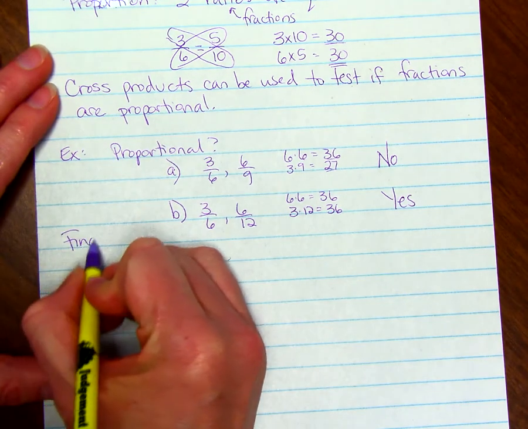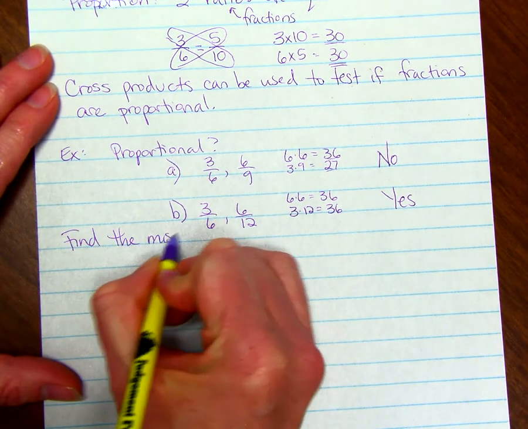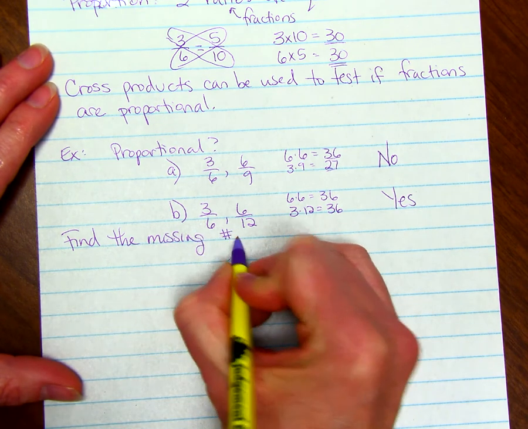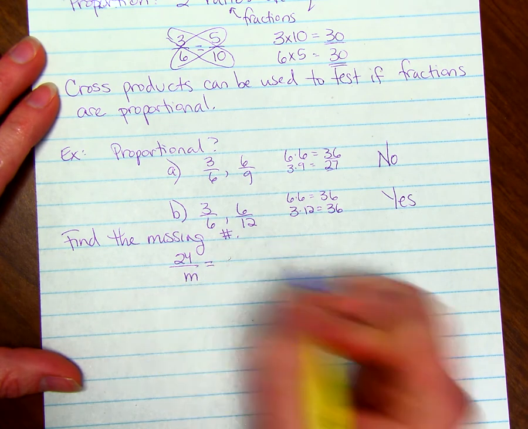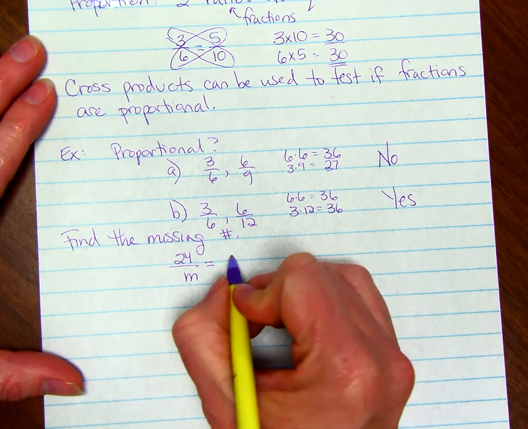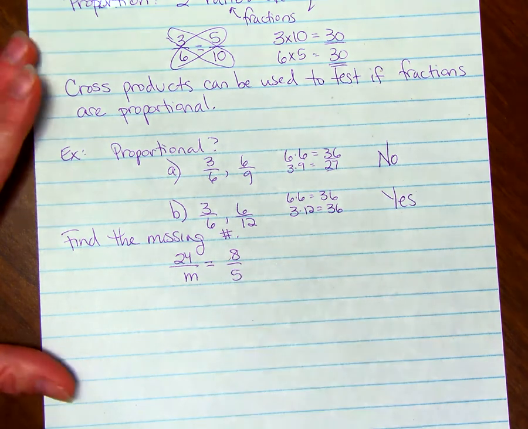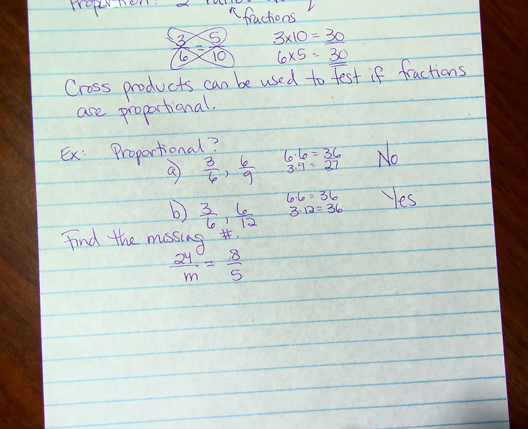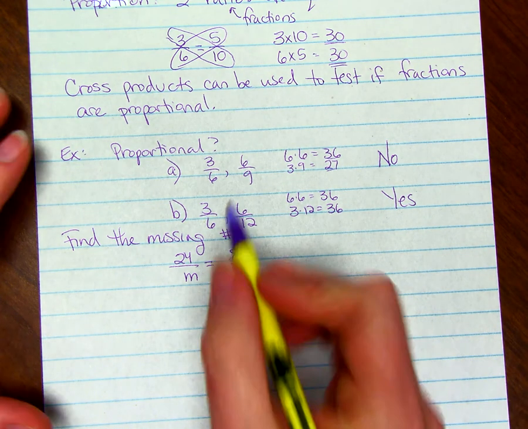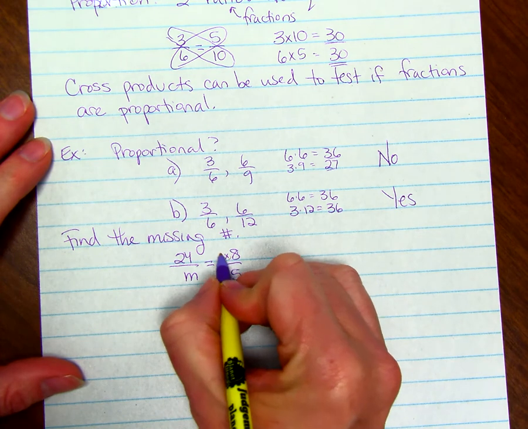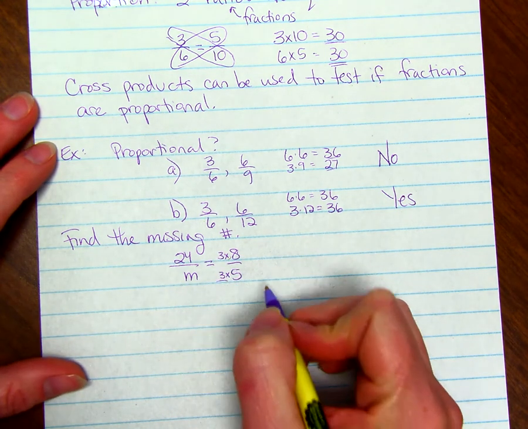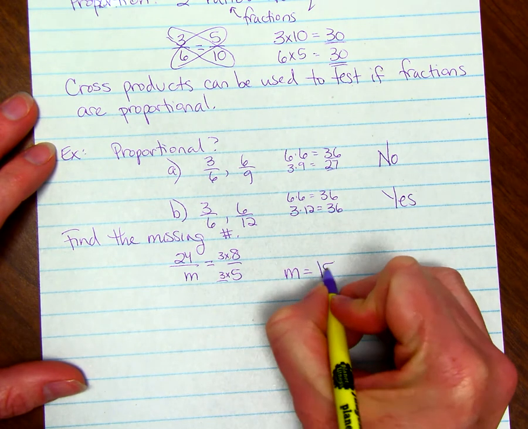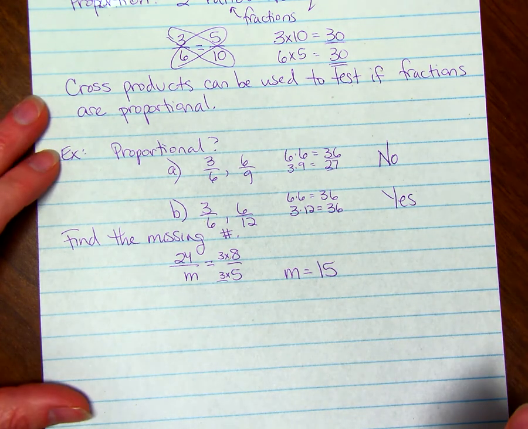Sometimes we're asked to find the missing number in a proportional statement. So if we have 24 over m, and it's going to equal 8/5, and we want to find the missing number, we can do it two different ways. We can say, oh, well, 8 times 3 equals 24, so we can do 5 times 3 and get m. So m would be 15.